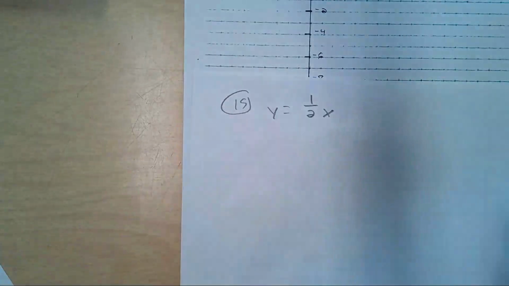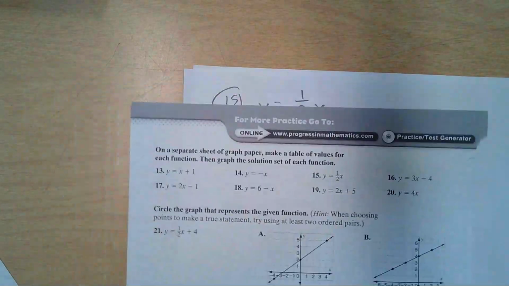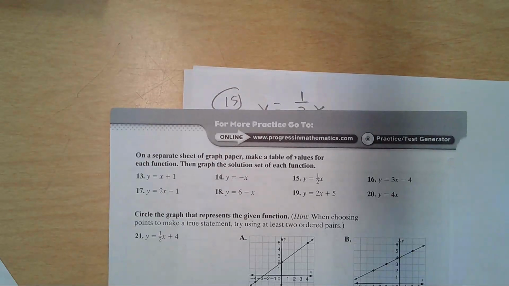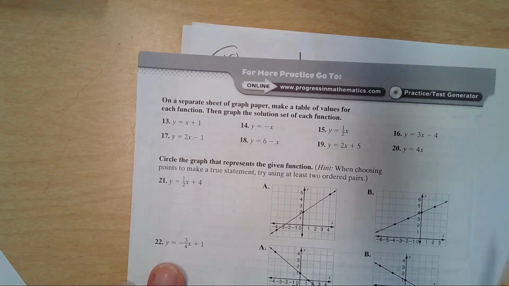Y equals 1/2 x. This is basically all of it here. The first half is finding the function rule yourself. What's the rule in play? And then the second half is just graphing. 22 here, again, you can make up your own x values, plug them in, and see which of these graphs make it true.